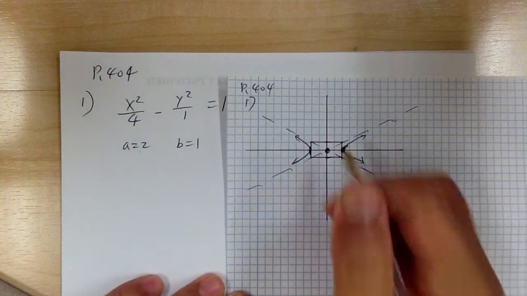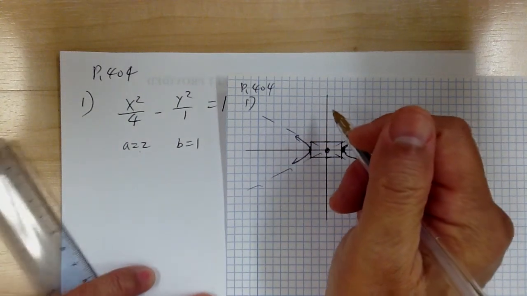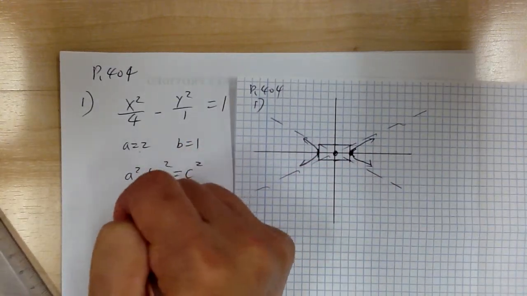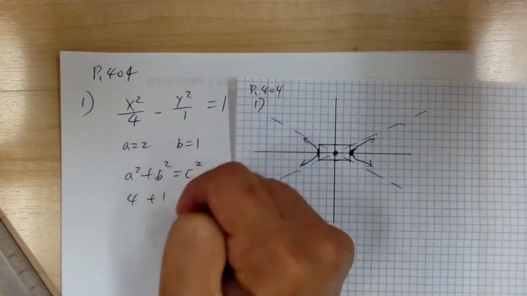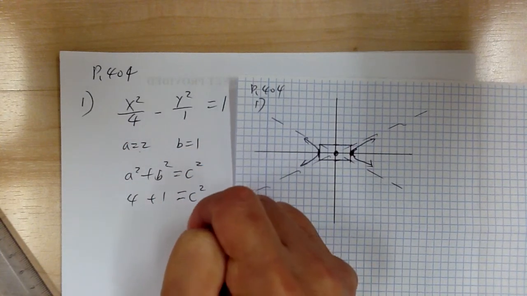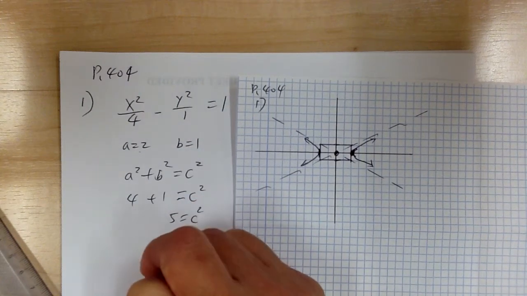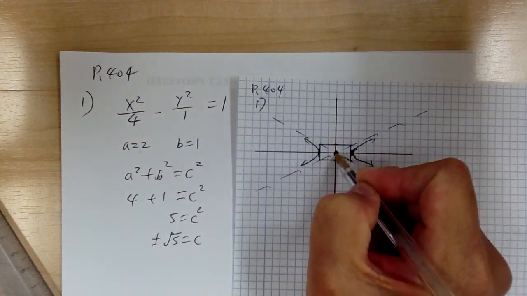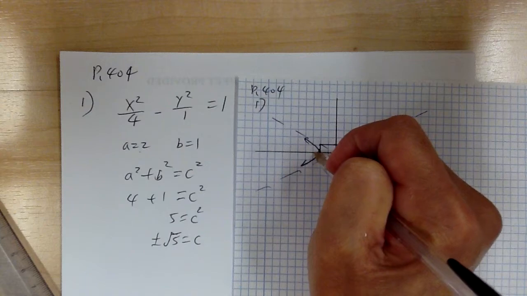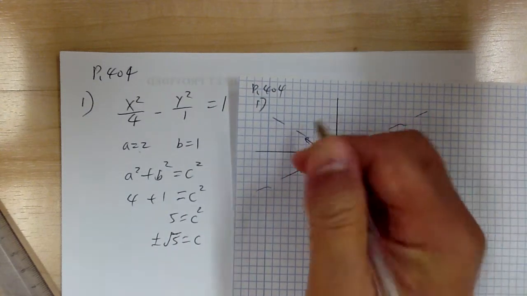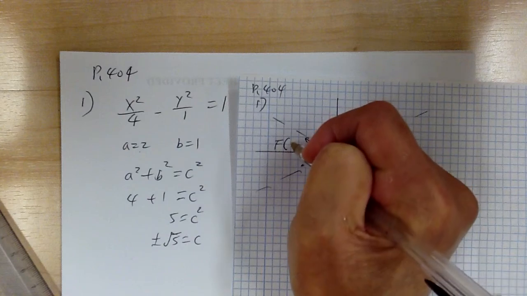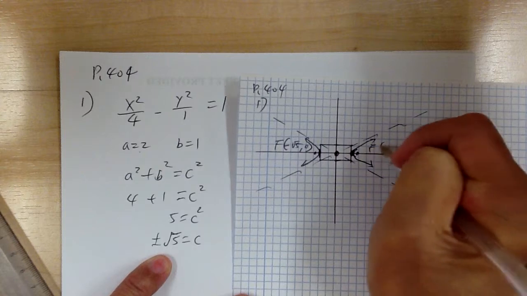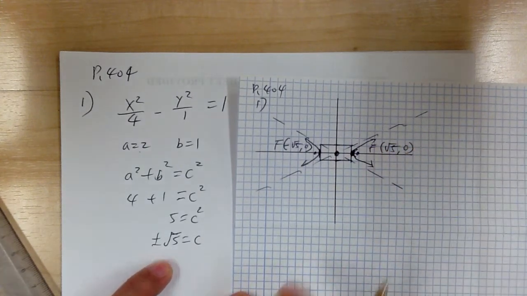Now to find the foci, you have to use a squared plus b squared equal to c squared. So you're going to get 4 plus 1, that's your a squared, that's your b squared. So c squared equal to 5, so c equal to plus or minus square root of 5. So that's the distance. You start from the center and go in the x direction. This is about 2.2, so it's going to be about right over here. So the focus on this side is negative square root of 5, comma 0. This one over here is square root of 5, comma 0. So that's your number 1.